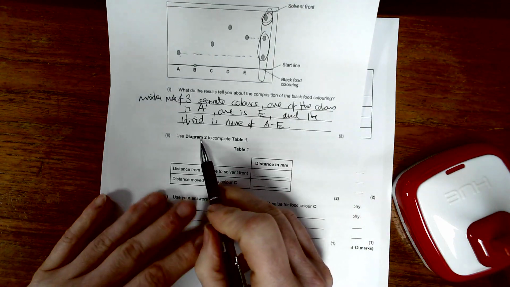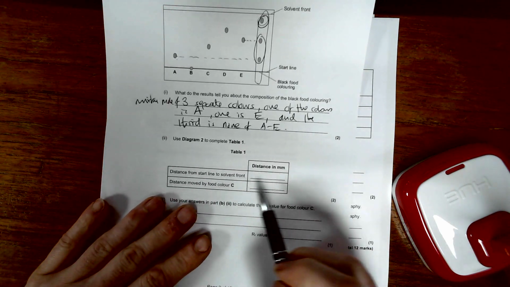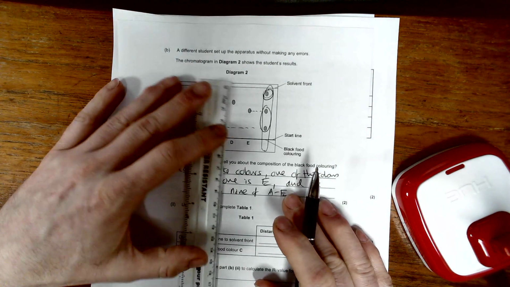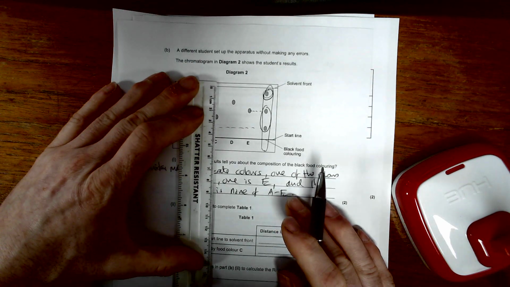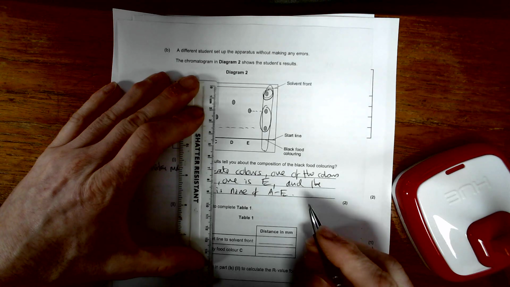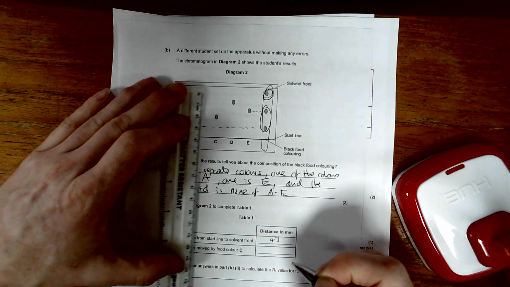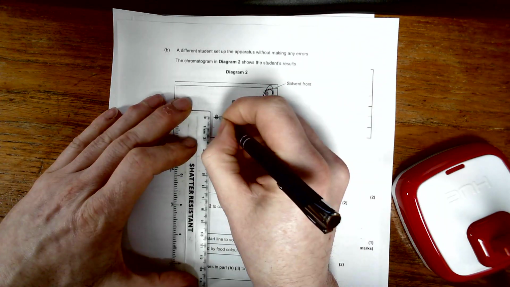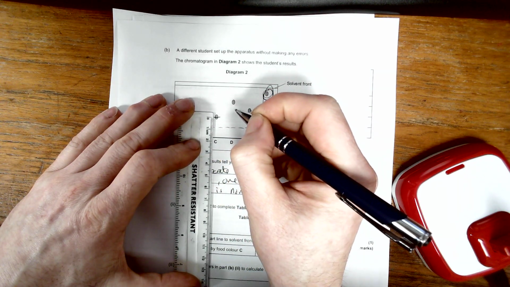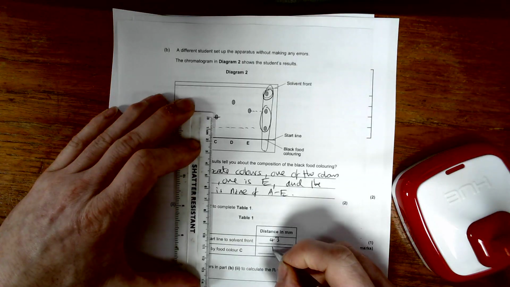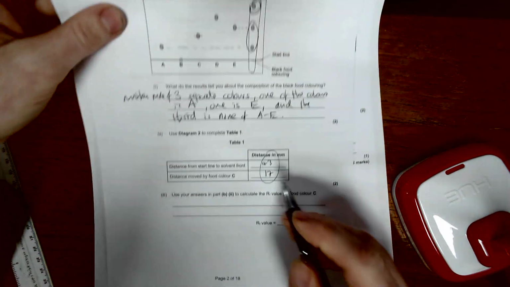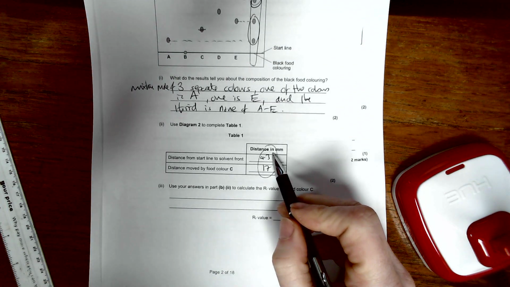Alright then, use diagram 2 to complete table 1. Distance from the start line to the solvent front. Alright, so that's that. And it wants it in millimetres, so that's 43 on my one. And distance moved by food colour C. So I'm going to go to the middle of that, 17. Now, don't worry if your answers for these are different to the ones in the back, because it depends how big I've printed it.